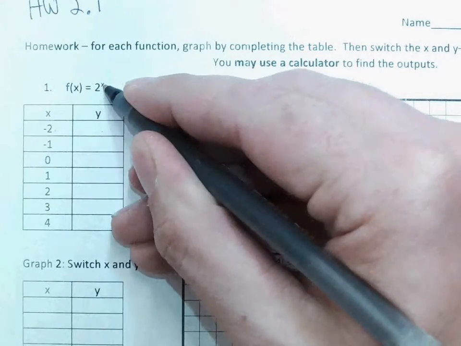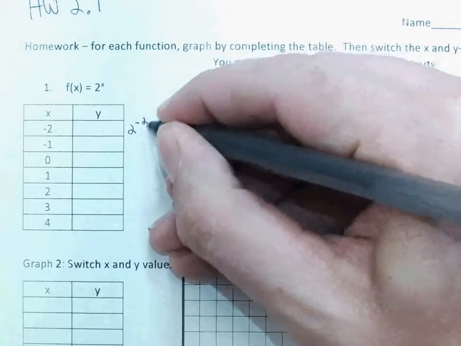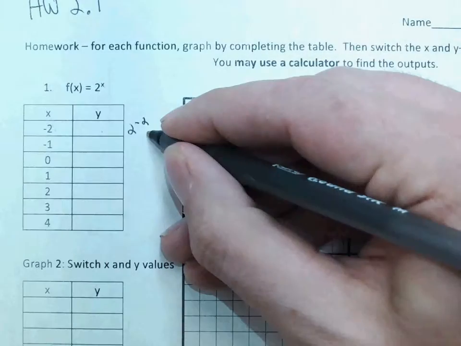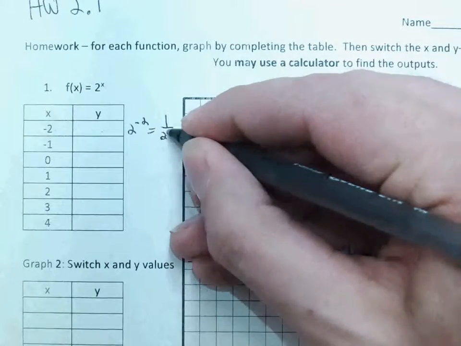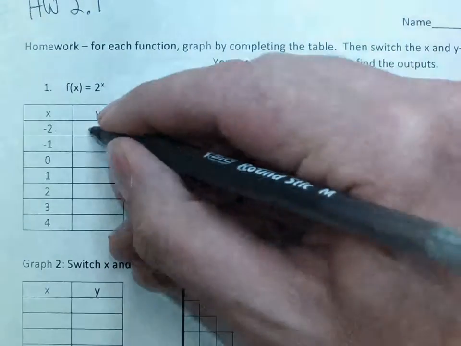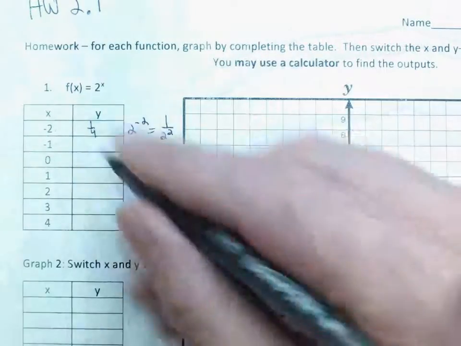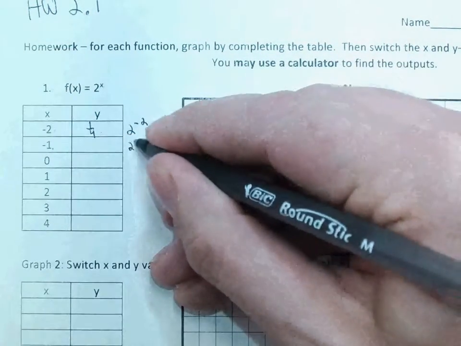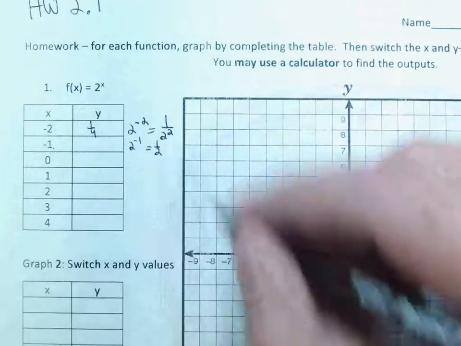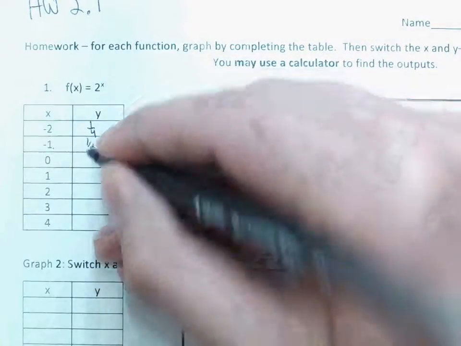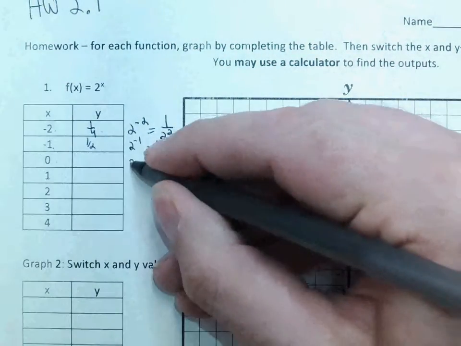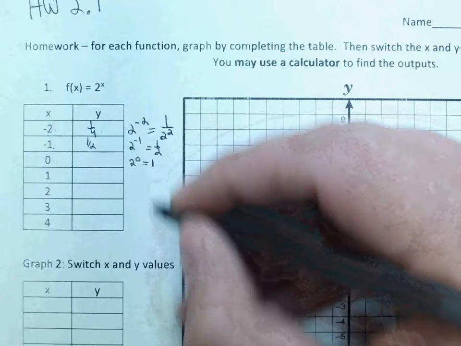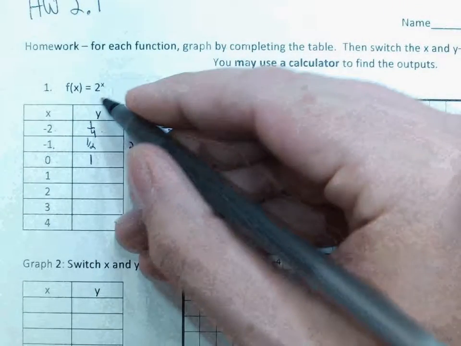When x is -2, we're doing 2 to the -2 power. And remember that negative exponents means you're dividing. So 1 divided by 2 squared is 1/4. When x is -1, 2 to the -1 power is 1 divided by 2, which is 1/2. When x is 0, anything to the 0th power is 1, and 2 to the 0th is 1.